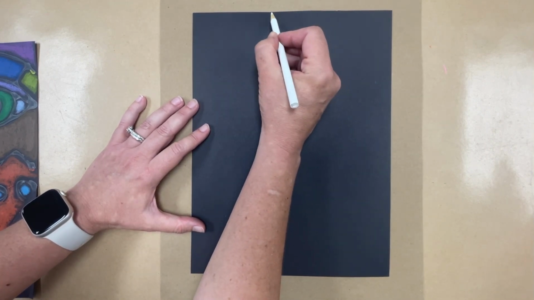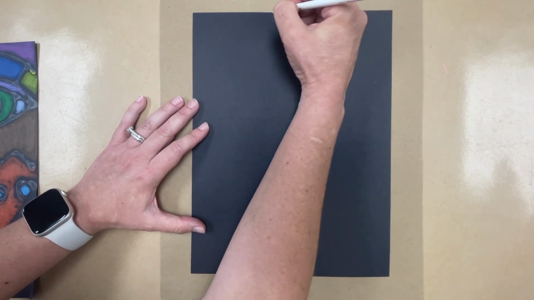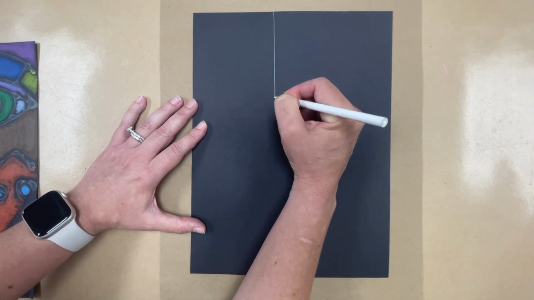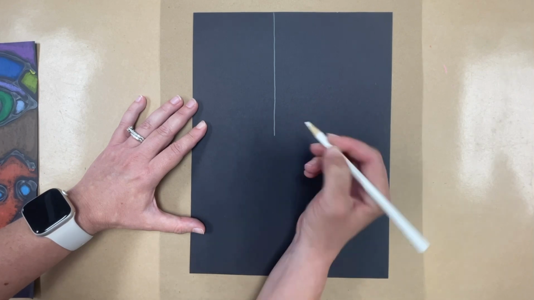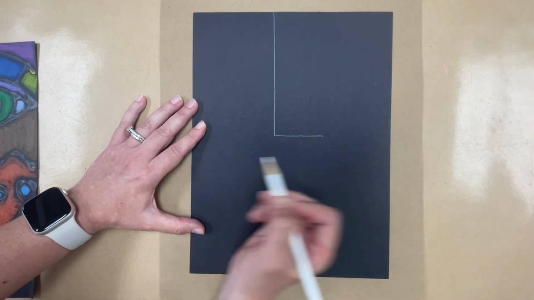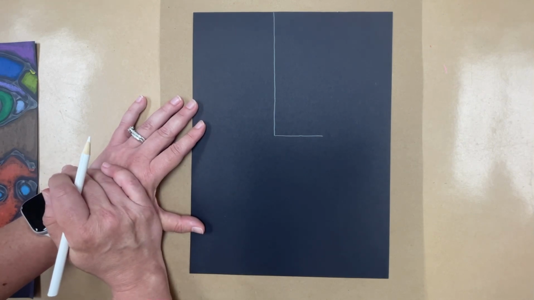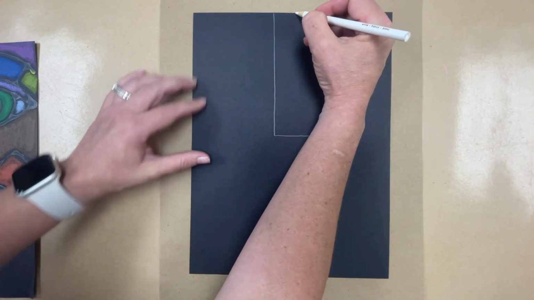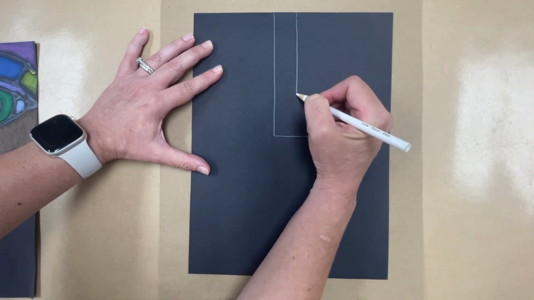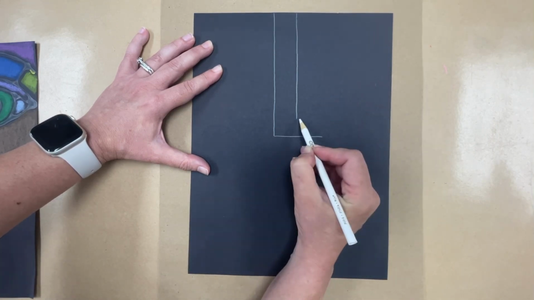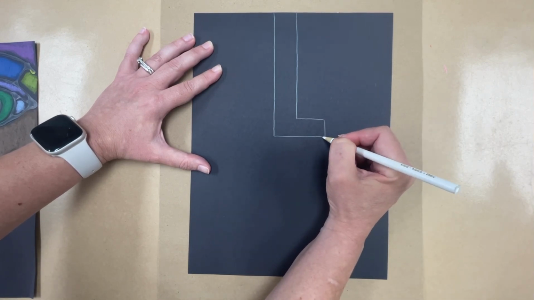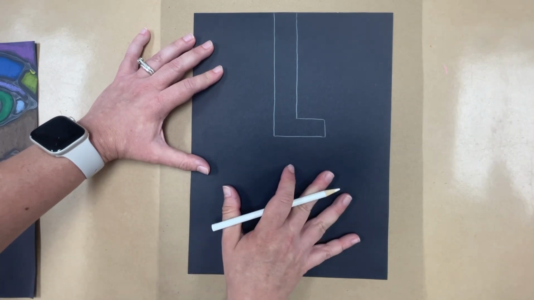So I'm going to start in the middle at the top, and I'm going to make a straight line that comes down to about halfway, about the middle of the page, and then I'm going to go over. I made sort of like an L. Doesn't that look like a capital L? Then I'm going to make another line that's very similar, making this like a block, and this is our big nose that we start with. And then from there, we can do eyes and make other features in the face.